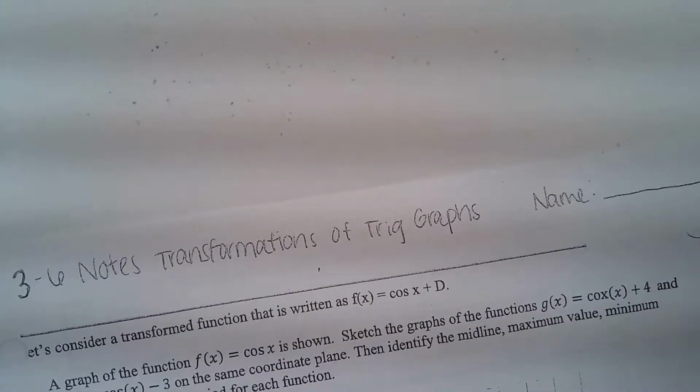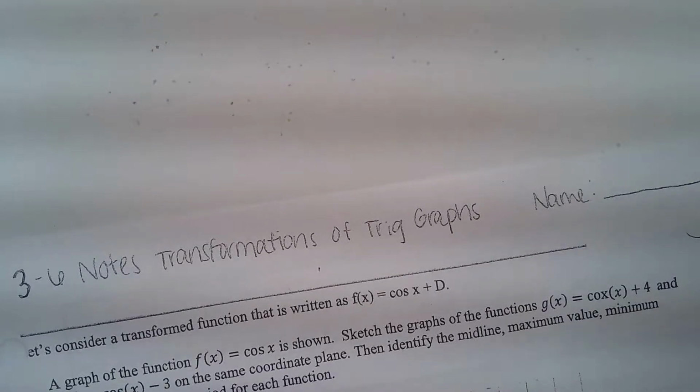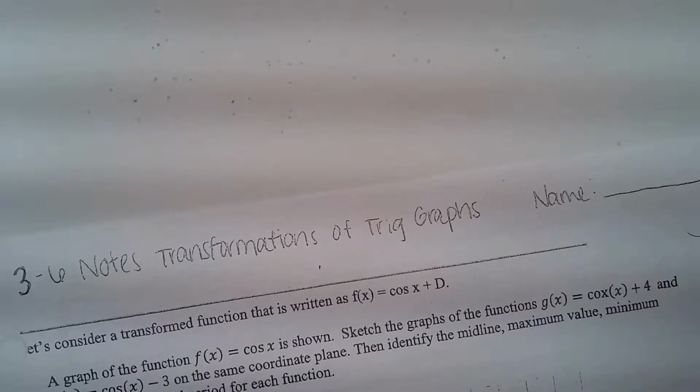Right, so have we done transformations of trig functions before? Kind of a little bit. Okay, so hopefully this isn't too crazy. I think even if you haven't done it before, it's not bad. So we're breaking it down.